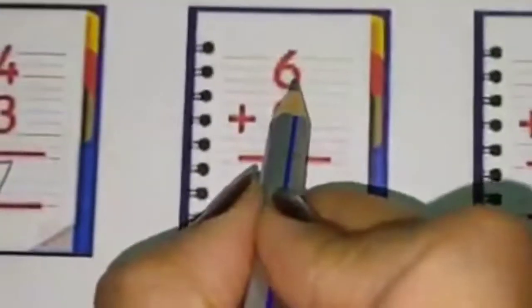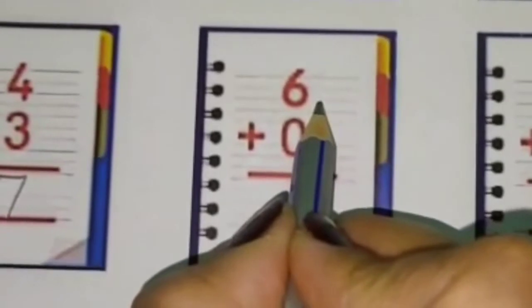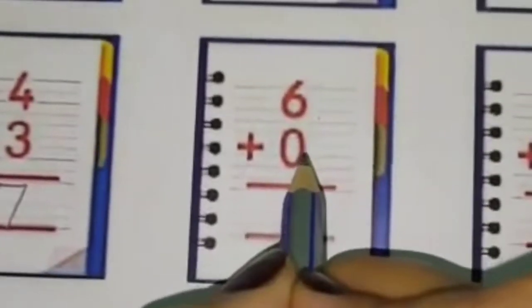Next we have 6 plus 0. So 6 is a greater number. 6 in our head and 0 means no number. So answer will be 6.